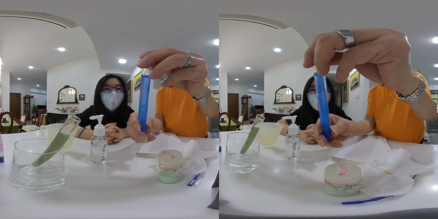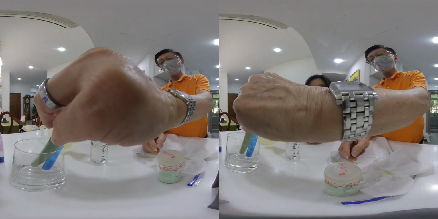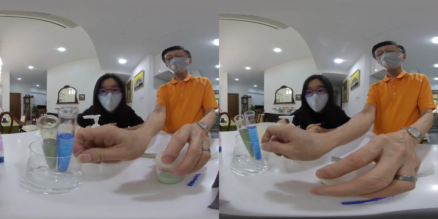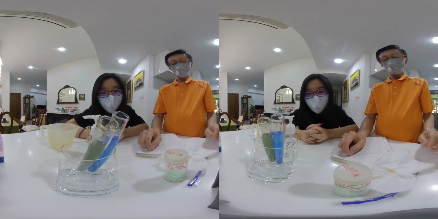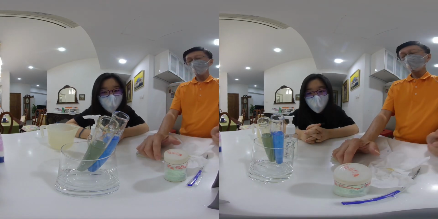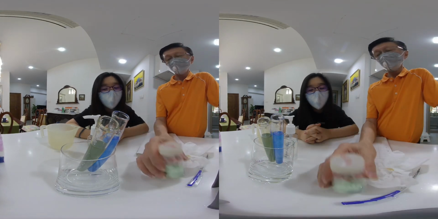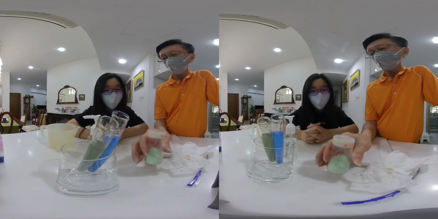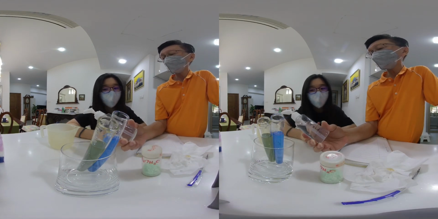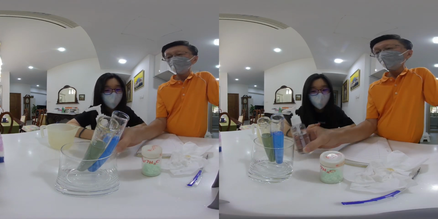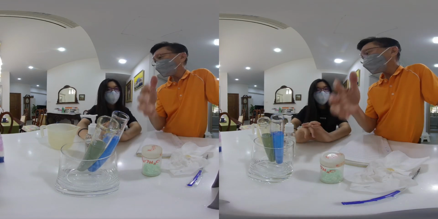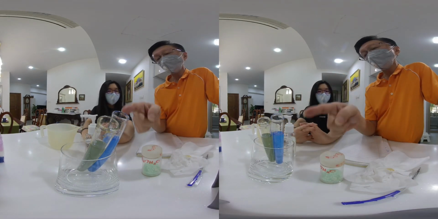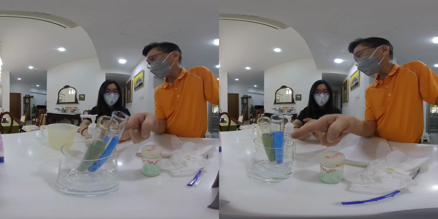So in exam questions, they will ask you, if I have a limited amount of copper 2 sulfate or iron 2 sulfate and excess sodium hydroxide, what will you see? You will see the color of the precipitate.